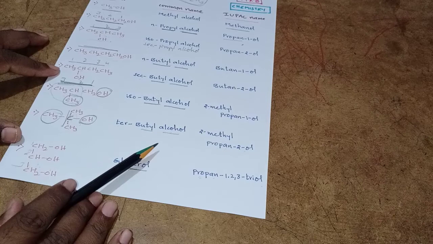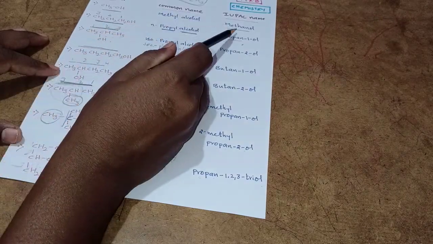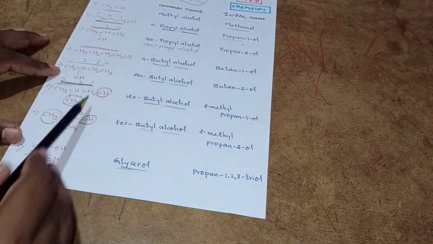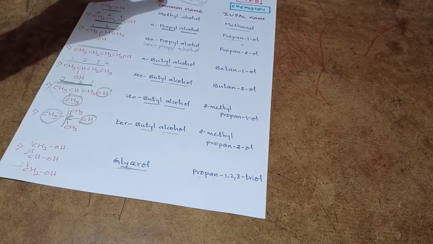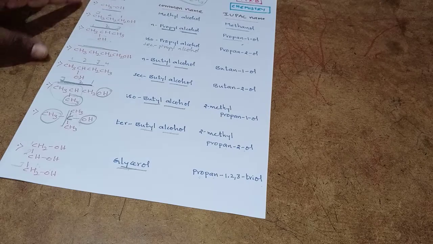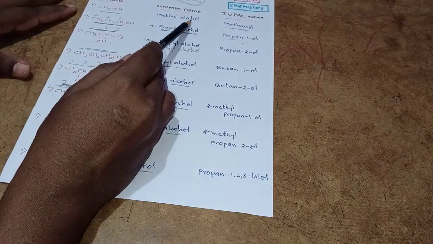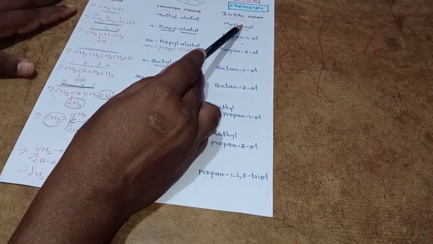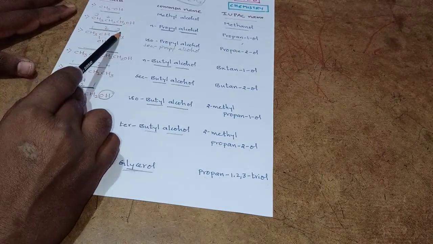So this is how we will give the common names and IUPAC names for any alcohols. For the common name, we have to write the name of the alkyl group, and then write the word alcohol. Whereas for the IUPAC name, the parent alkane is to be selected.